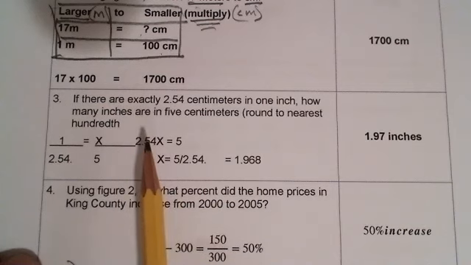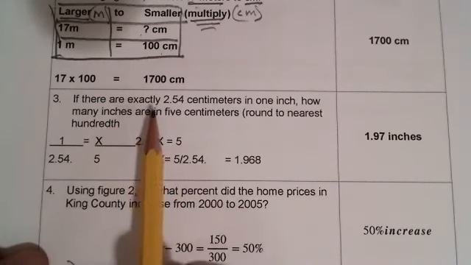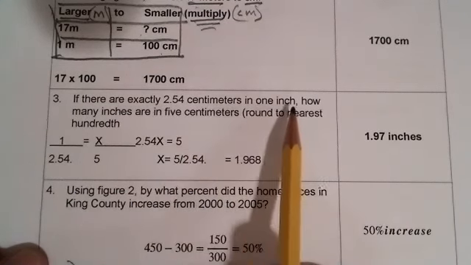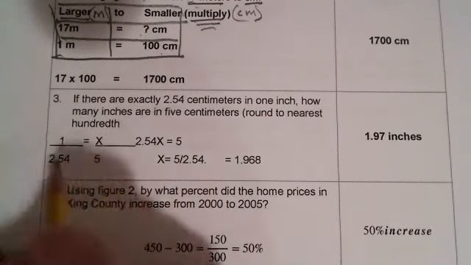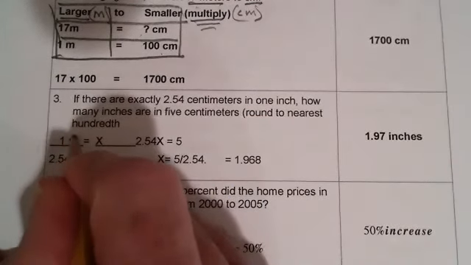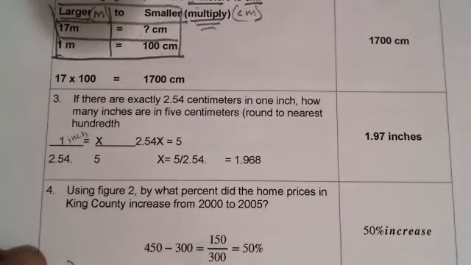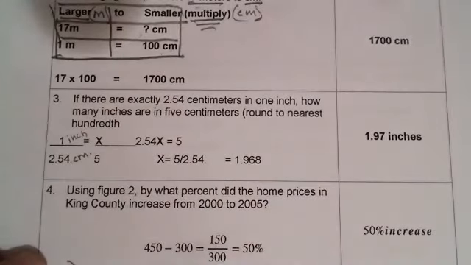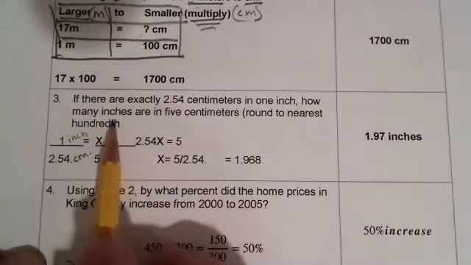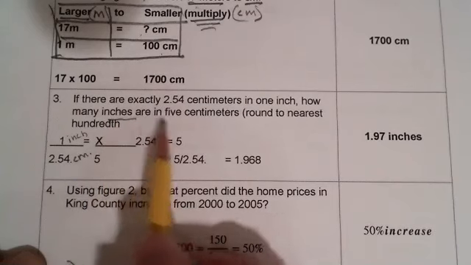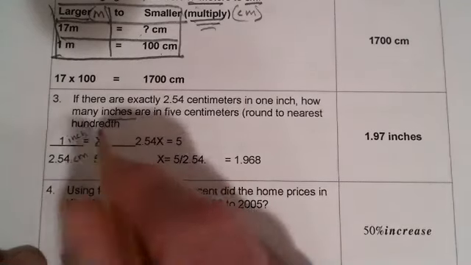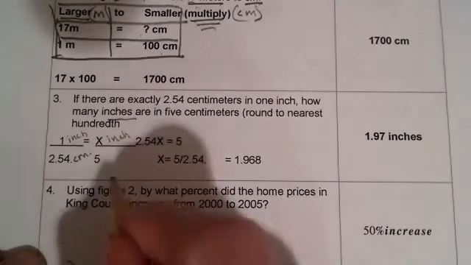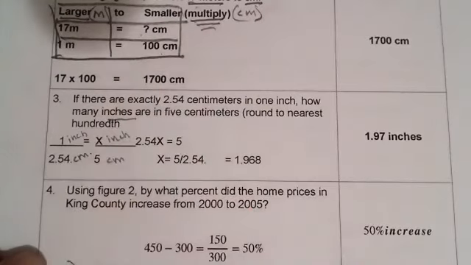Now, this next example, number 3 here, is the same idea, but we're going to set it up as a ratio, okay? If there are exactly 2.54 centimeters in 1 inch, I'm going to set it up as a ratio here: 1 inch equals 2.54 centimeters. Then they want to know how many inches are there in 5 centimeters? This is my X, and this is my centimeters.